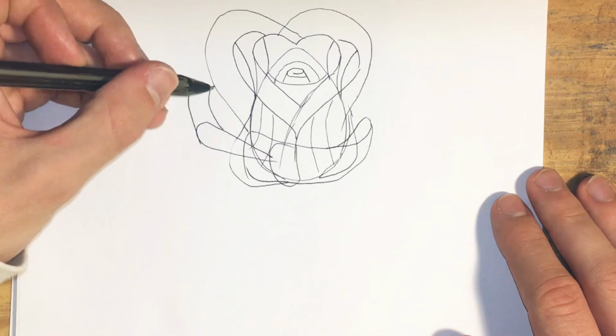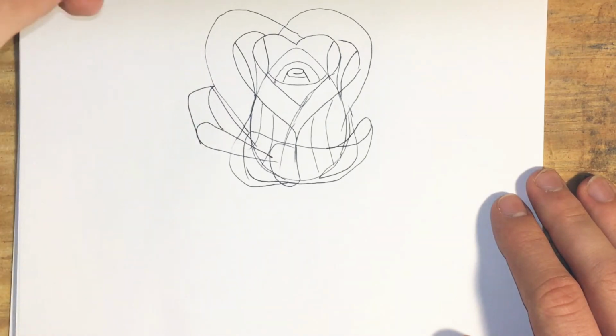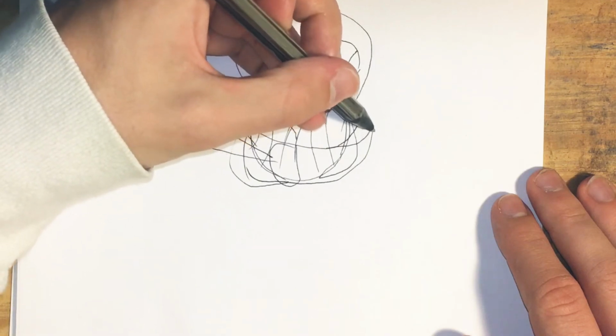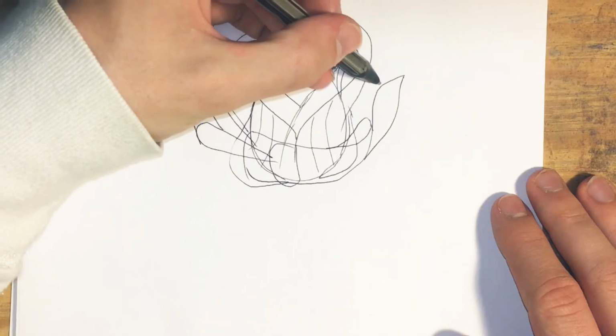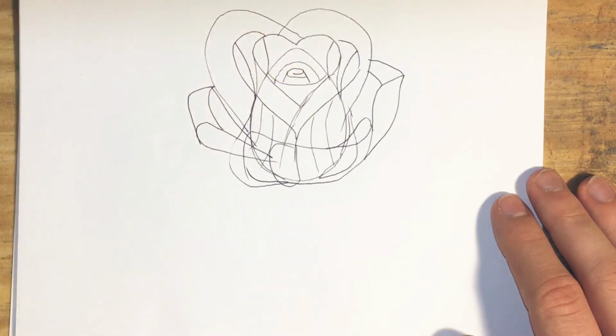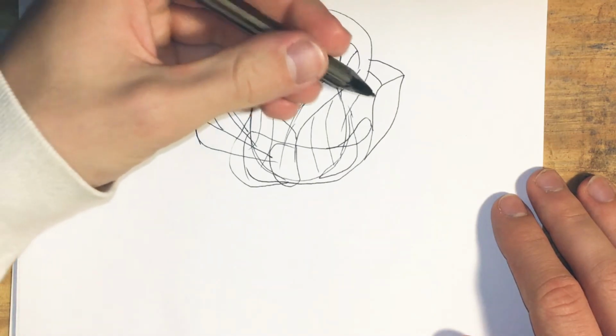And we're going to draw 2 more shapes, just like this, just on the outside of the bud. Again, creating a kind of 3D shape for the petals. And same on the other side. Just like that.